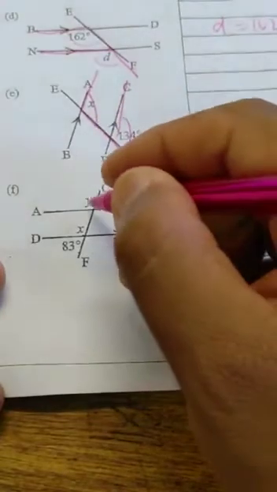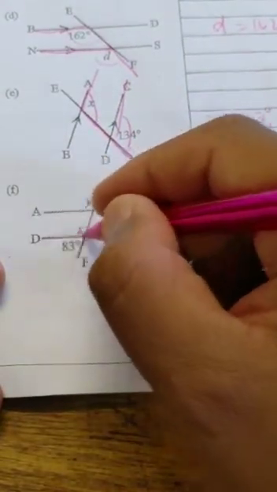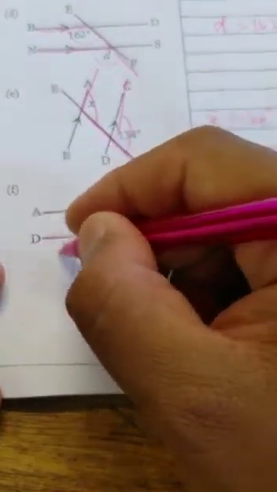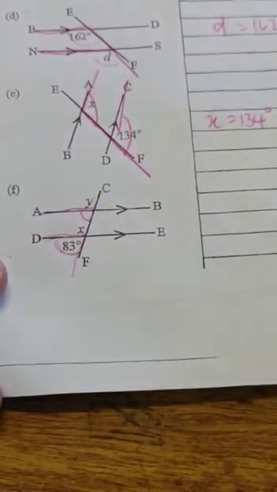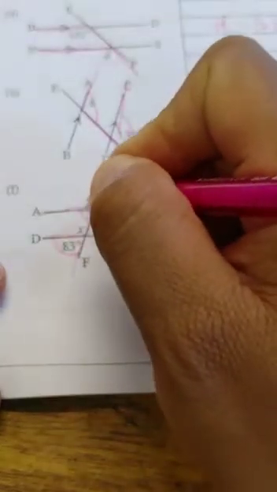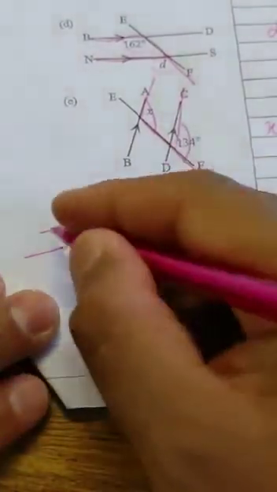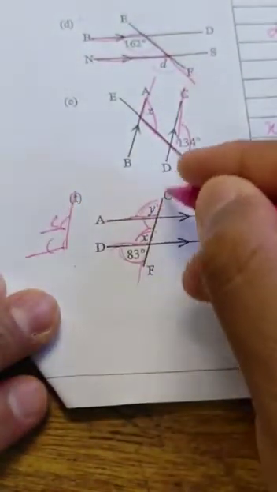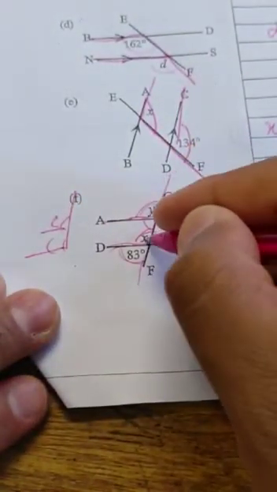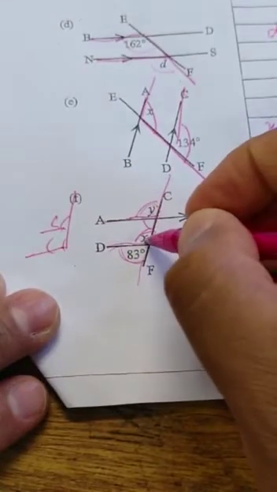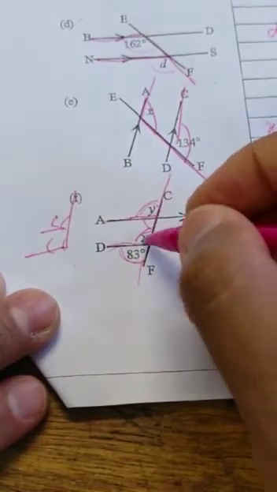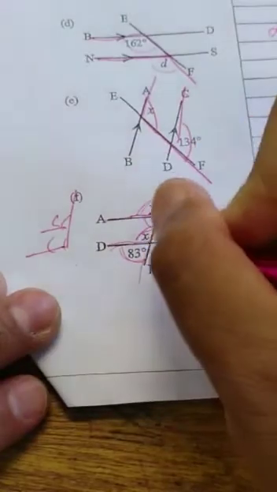The next one, again, if you look at the corresponding angles there, then 83 is equal to this angle there. It's unmarked. However, we know that angle Y is the same as angle X. So we're looking at that F line that way. Those angles are equal there. But we don't have X and we don't have Y. So we must either find X or Y first.